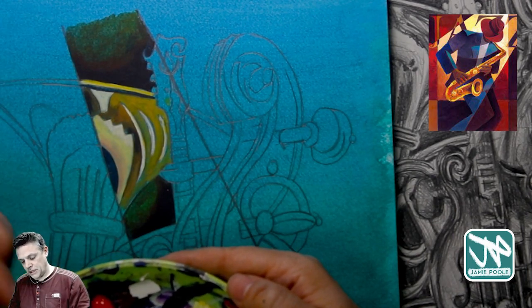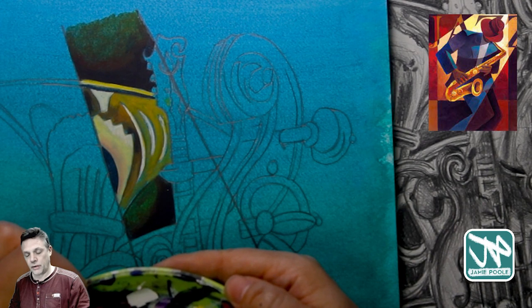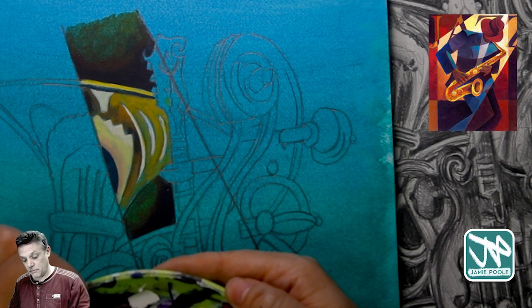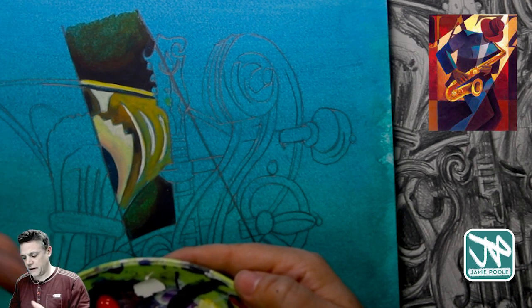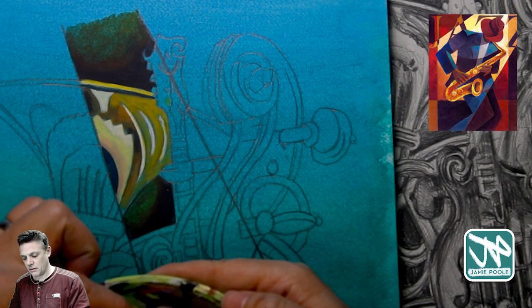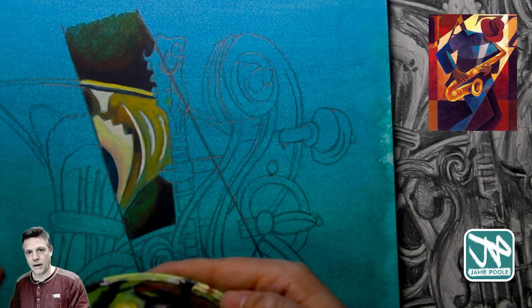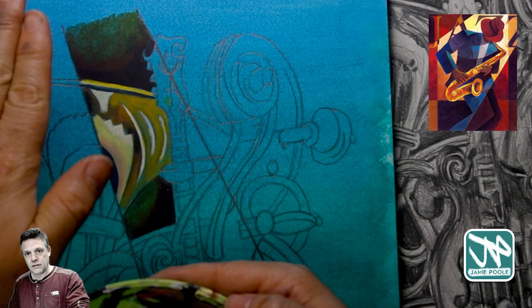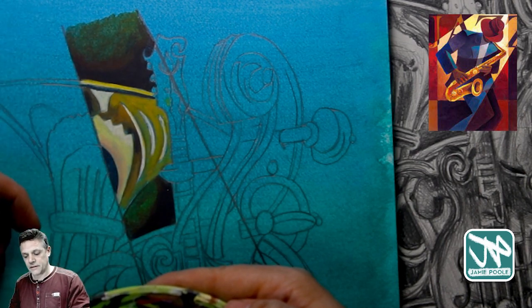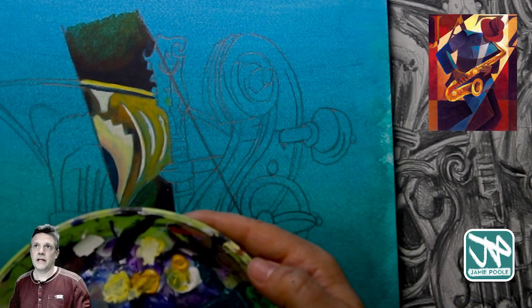But some colours, such as yellow ochre, are quite opaque anyway. So you can layer those up quite nicely without having to add white. But some colours you definitely need to. And you'll find that particularly with a cadmium yellow in acrylic, you need to add a bit of white to it. And that will help it to sit on the surface and lift the colours out.